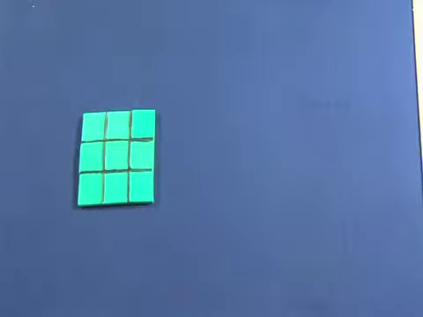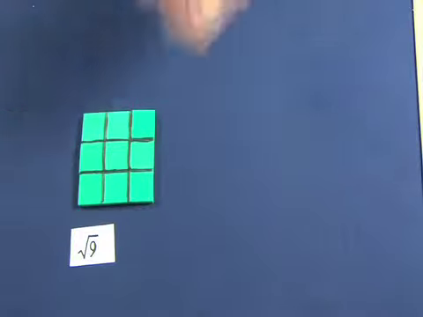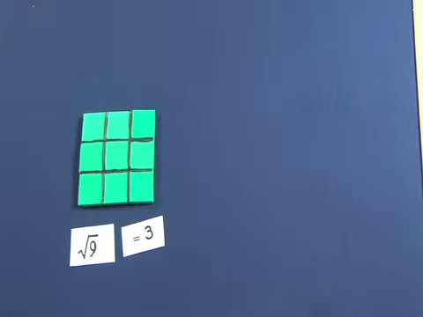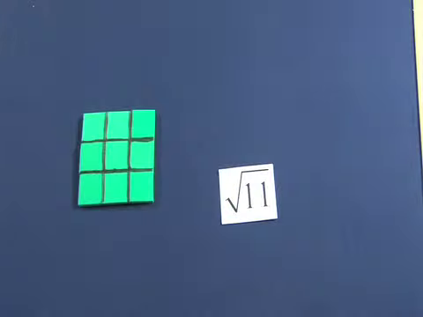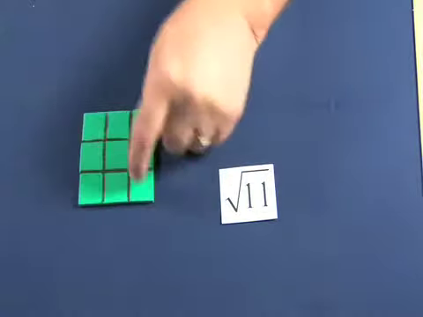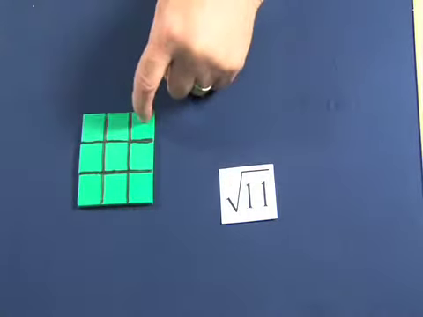We've already talked about how the square root of 9 is equal to 3. What if we had to come up with a number for the square root of 11? Let's take the same approach. Let's count our squares until we get to 11. We have 1, 2, 3, 4, 5, 6, 7, 8, 9.